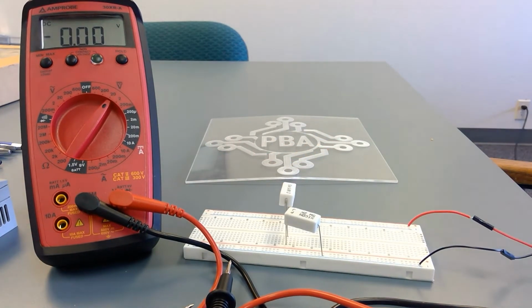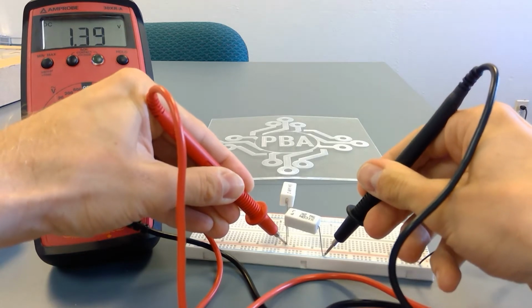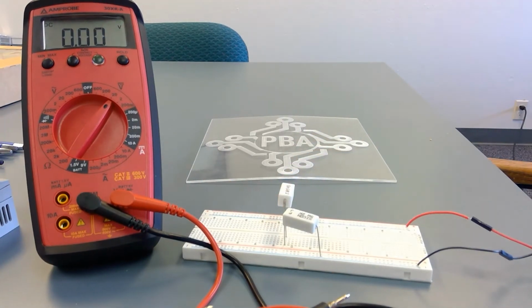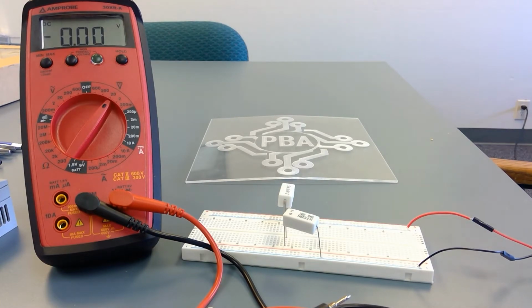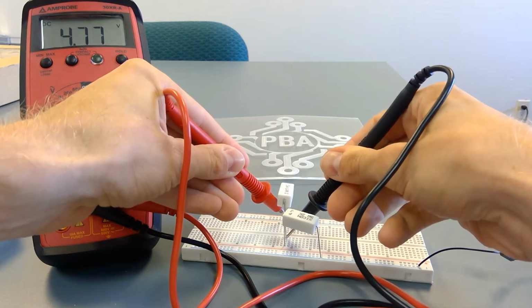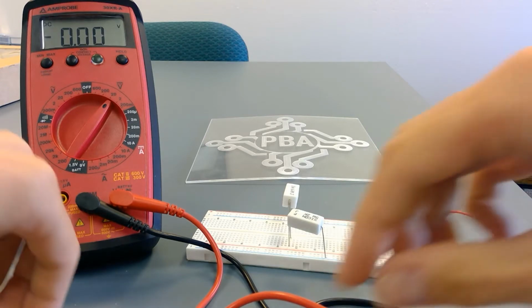6.8 versus 2K. Now, if we add those two numbers together, I'm writing these down on the calculator, so don't forget them. 1.39 volts, 1.39 plus the other resistor, 4.77. We get exactly 6.16 volts.